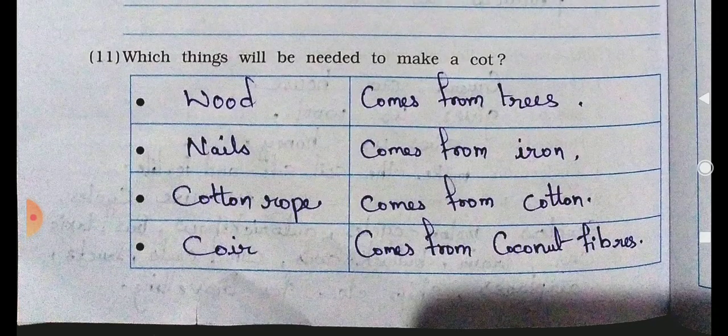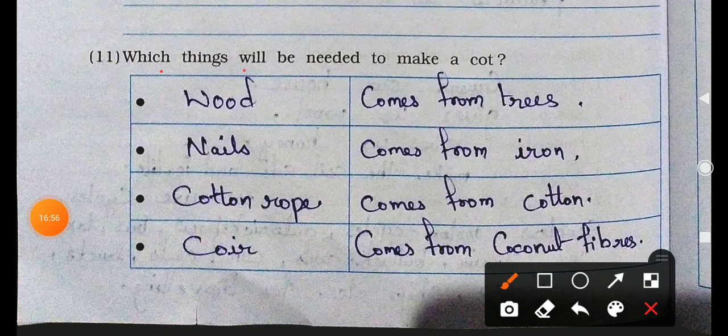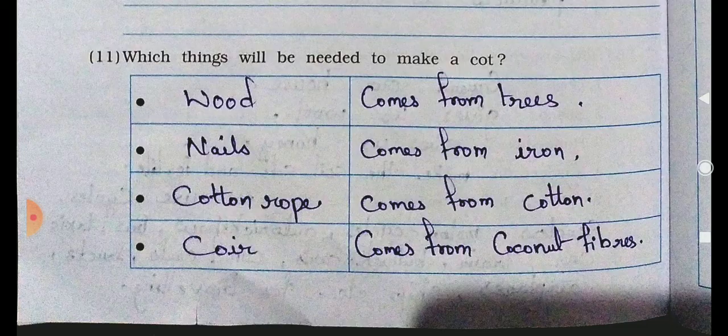Now number 11. Which things do we need to make a cot? Wood comes from trees. Nails come from iron. Cotton comes from the cotton crop. Coir comes from coconut fibers. So these things we need to make a cot.